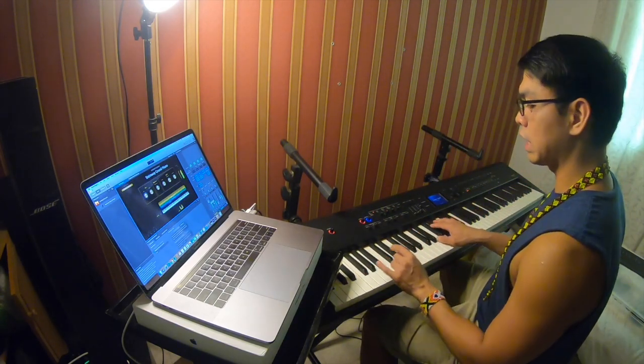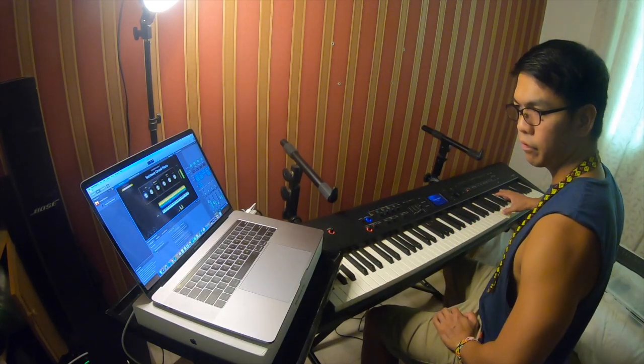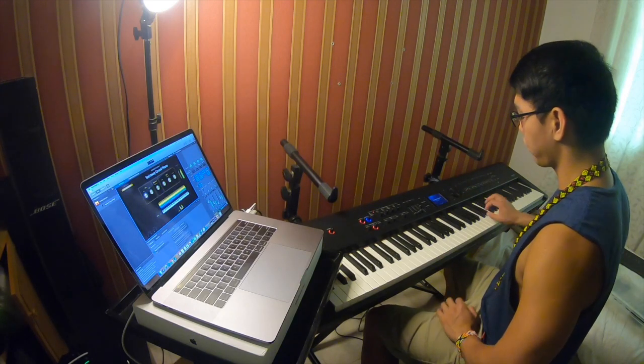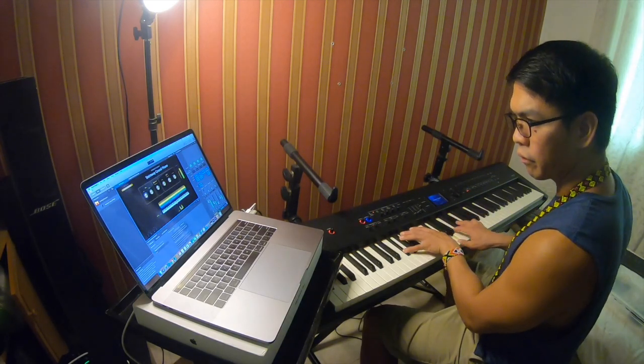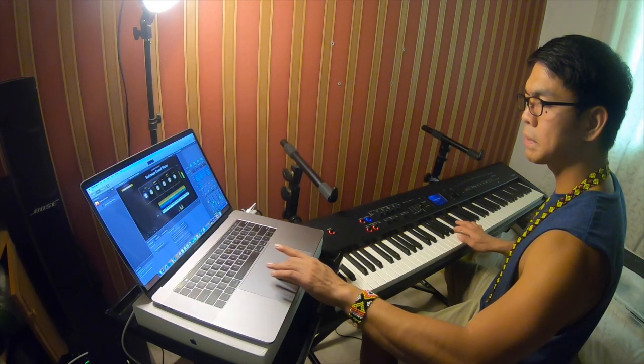Airways. Retain lang yung airways sa lower range, di ba? Increase your pads to 50%.